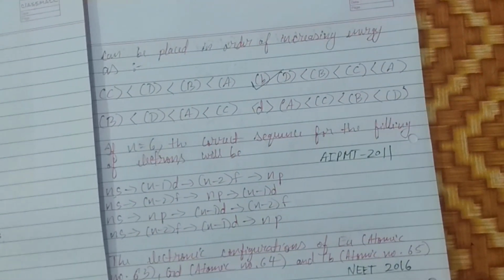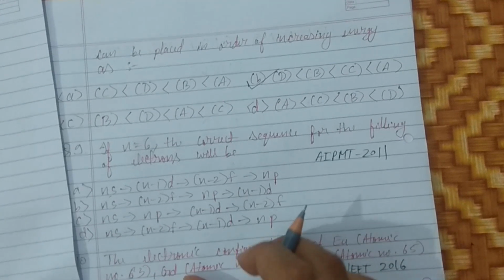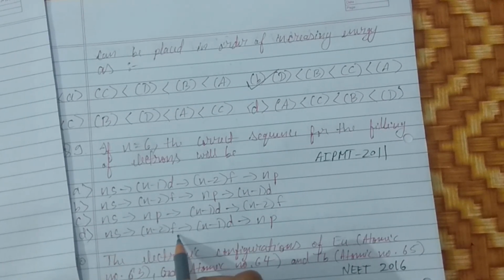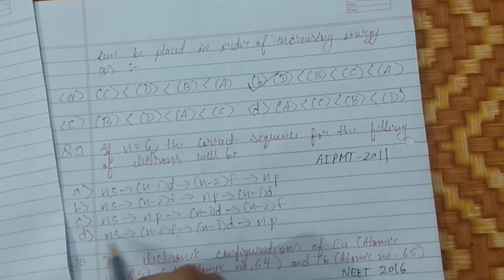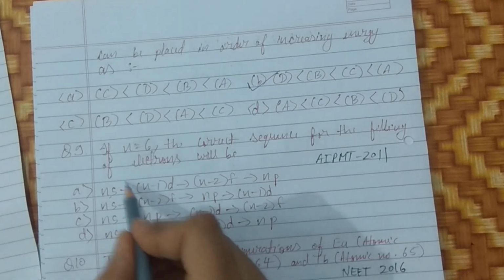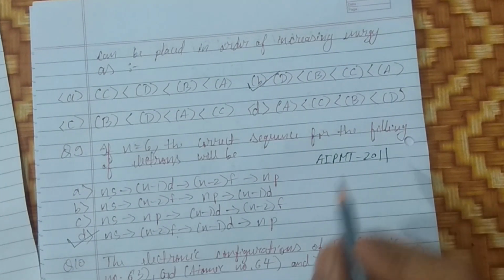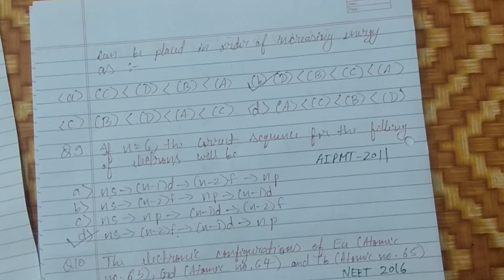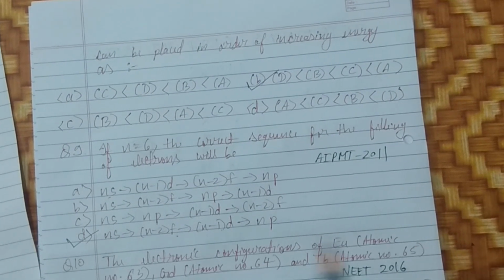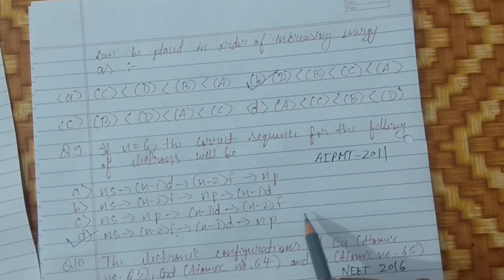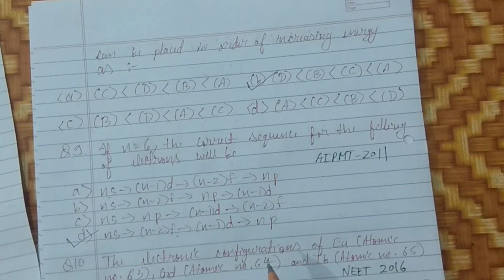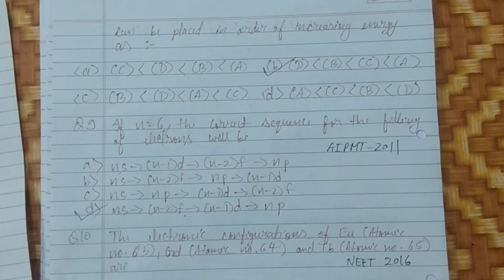Let's check the options. ns, n minus 2 f, n minus 1 d, and np. Clearly you can see option D is correct, all others are wrong. That's why D is the answer. It is an AIPMT 2011 question. You just needed to remember the strategy to write the electronic configuration in this format. If you remember that, you could have answered this question very easily.